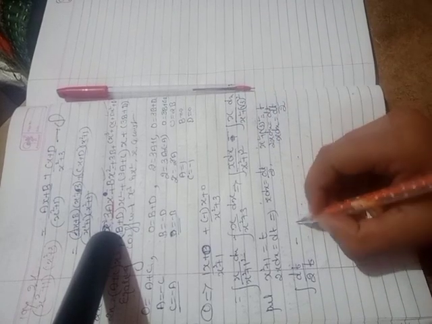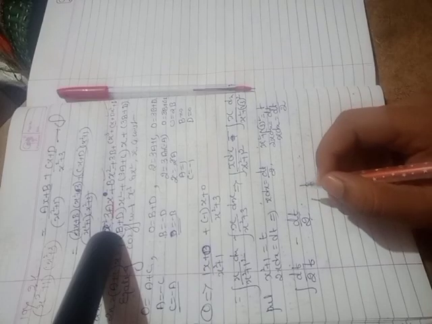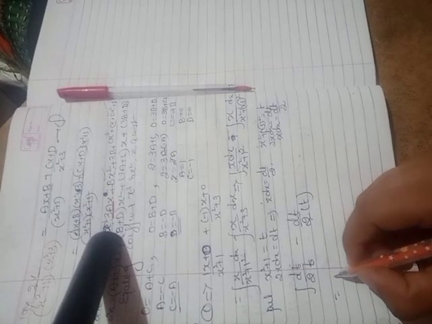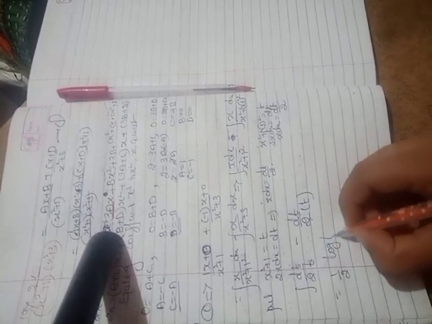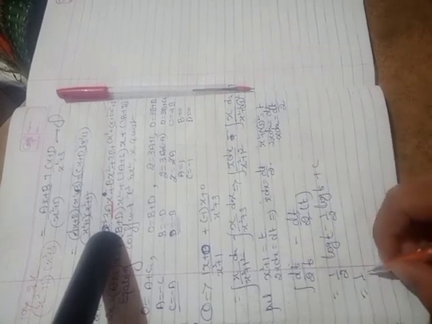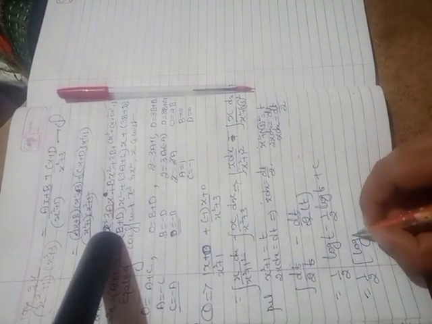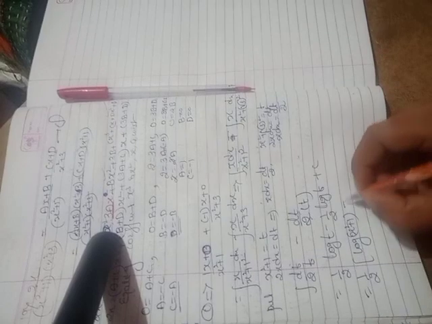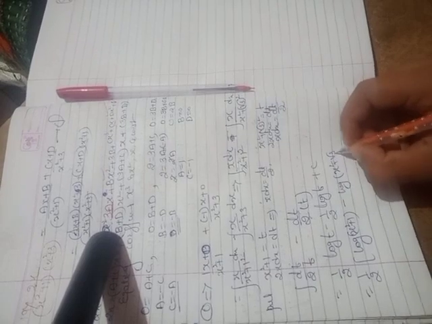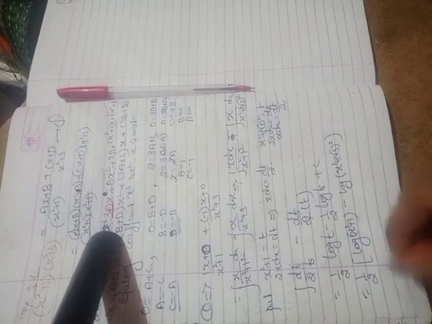So dt divided by 2t gives 1 by 2 log of t, minus 1 by 2 log of t for the second term, plus c. Taking 1 by 2 common, the first term t is x square plus 1, minus log of the second term with t equal to x square plus 3, plus c.